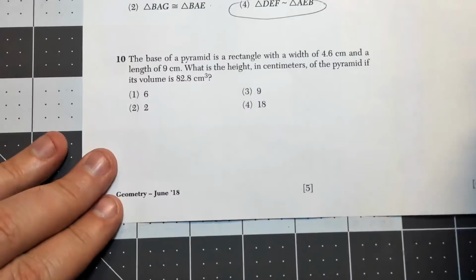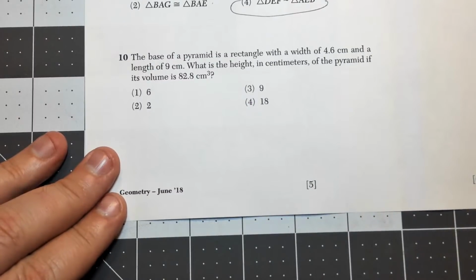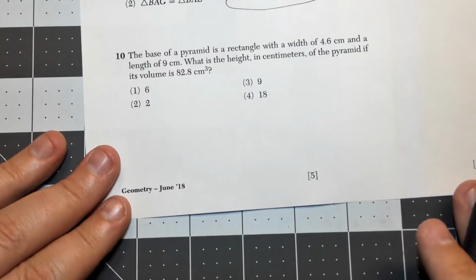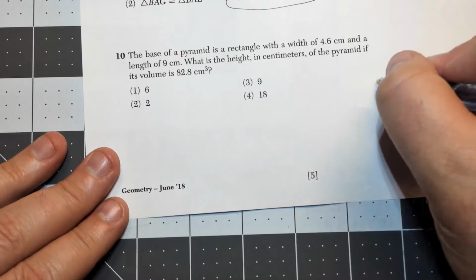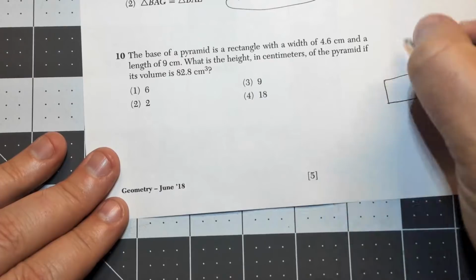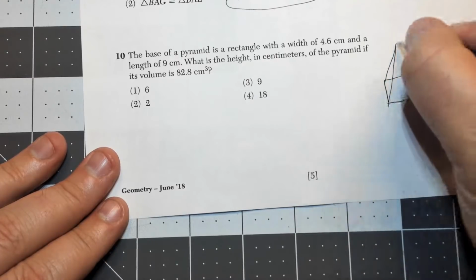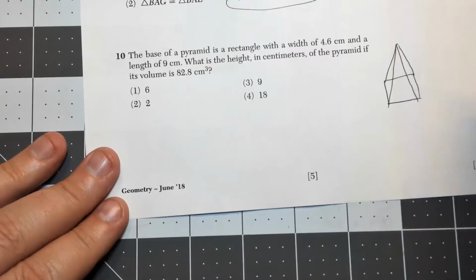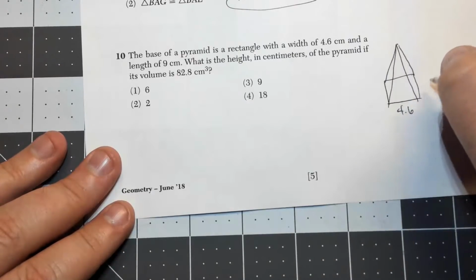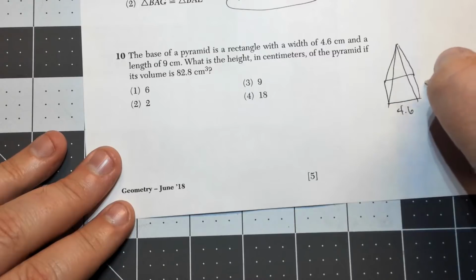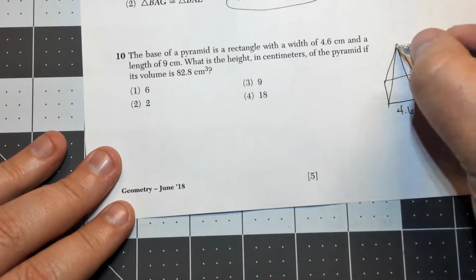All right, number 10, the base of a pyramid is a rectangle with a width of 4.6 and a length of 9. So you want to draw yourself a rectangular pyramid here. Once again, if you're just joining us, we're doing the June 2018 New York State exam. So the width is 4.6, the length is 9 for the base, and the height of the pyramid is what we're trying to find.